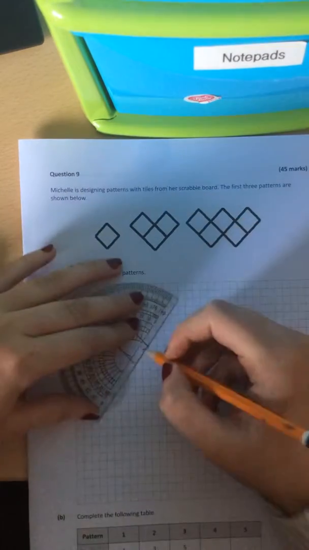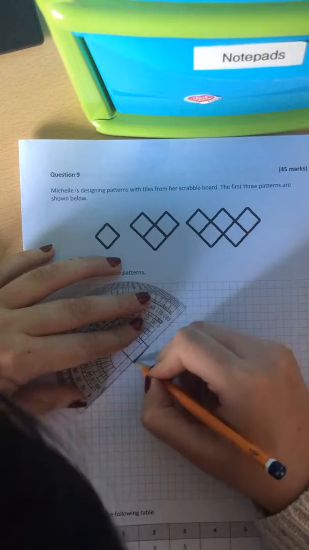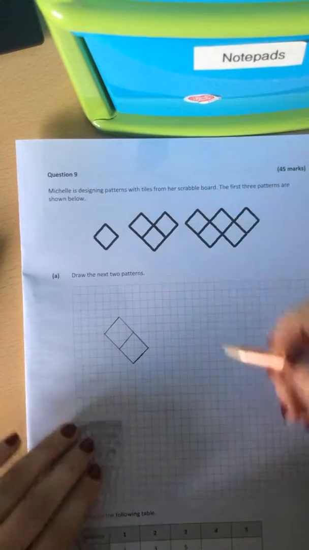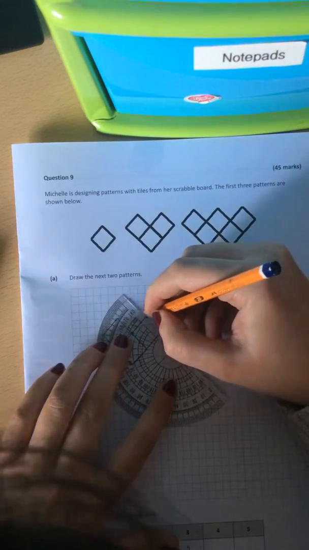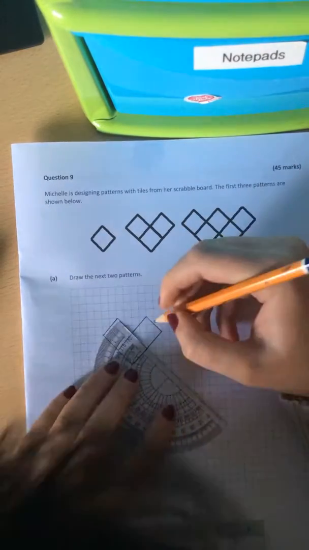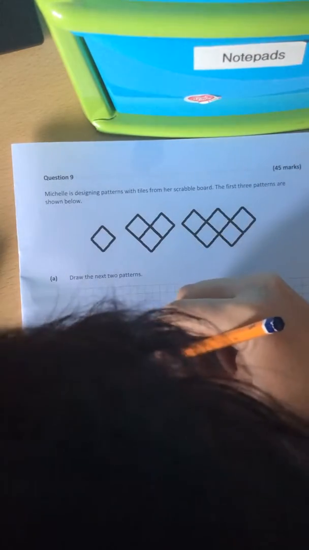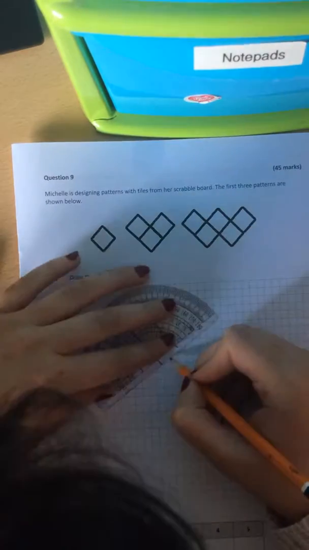Notice how I am trying to keep them the same shape because they are squares effectively. So I'm making them side length 2 on 2, because I'm going across the diagonal boxes. Now this one needs to go down in line with this. 1, 2, 1, 2, 1, 2 across.